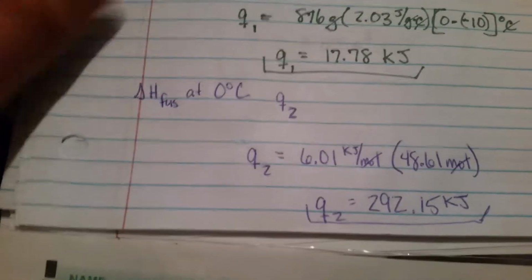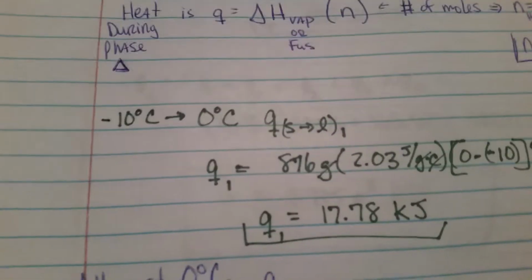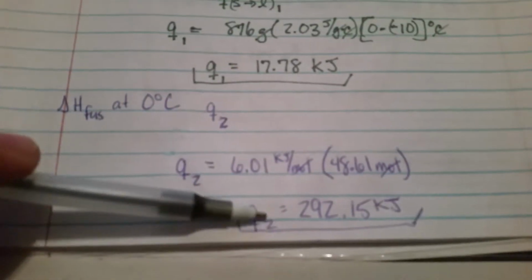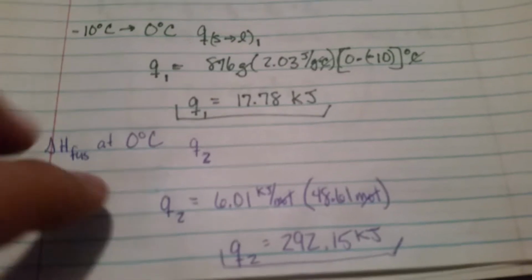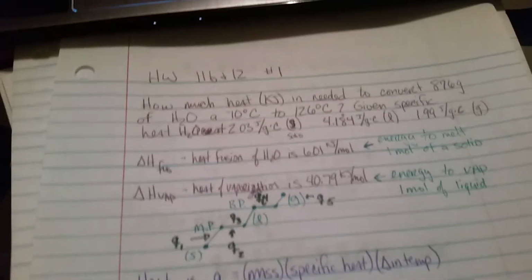Then we do the heat of fusion at 0, because there is a phase change right here. So that's going to be our Q2, which would be our heat of fusion, which was given earlier, times our number of moles of water, which we solved for up here, gives us our Q2. So that's Q2. We still need 3, 4, and 5.